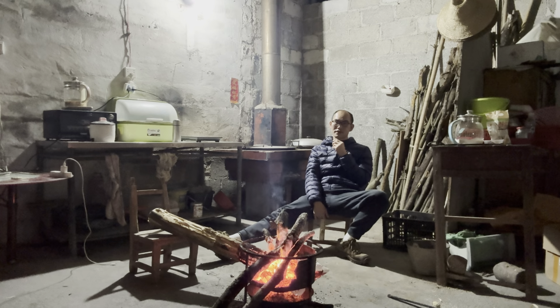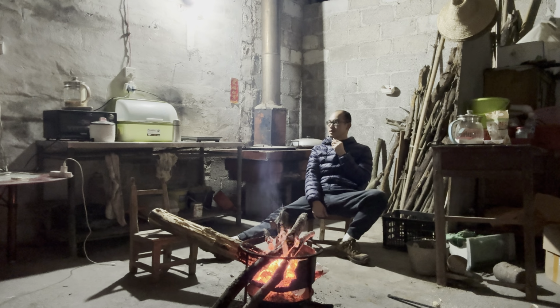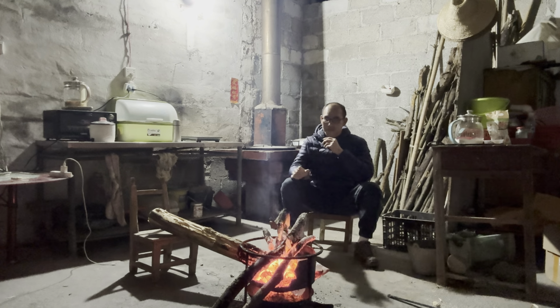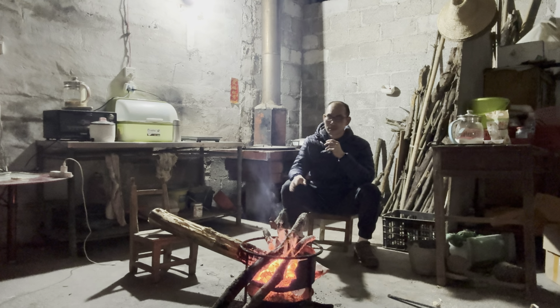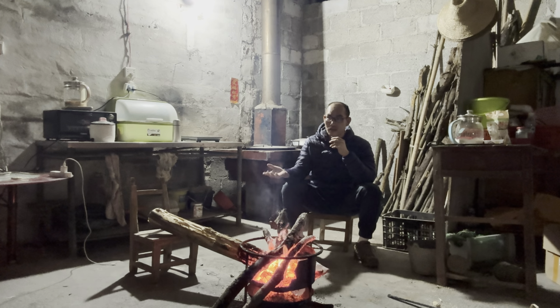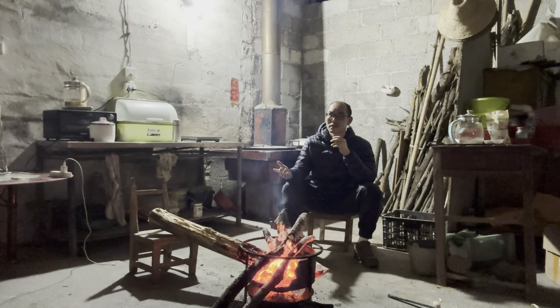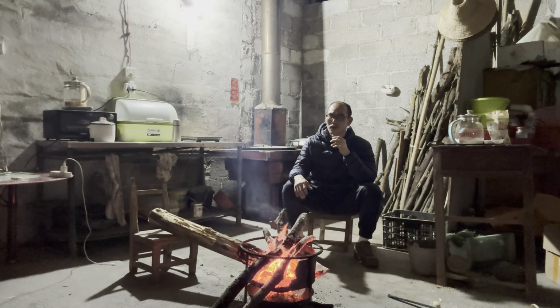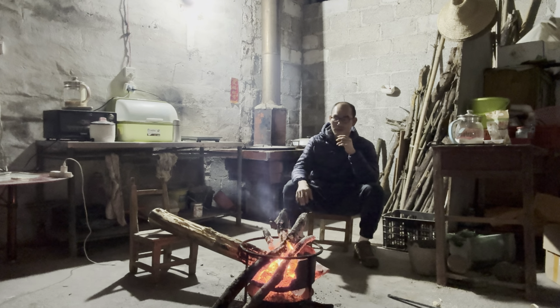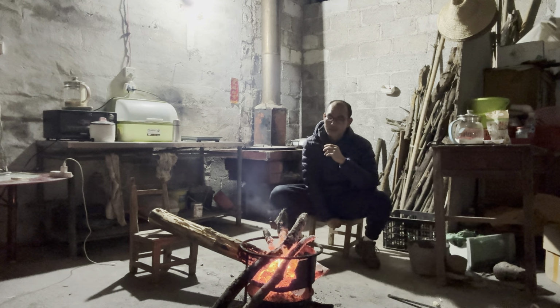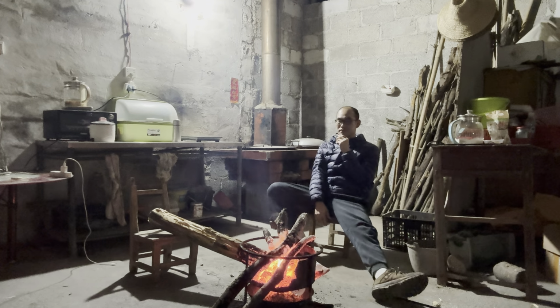Sitting by the fire, camping fire, talking with my mom and dad, and they went downstairs, and they are ready for a rest. And now I'm sitting by the fire, talking to myself to make a conclusion, make a recording.